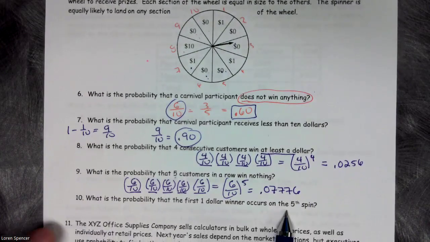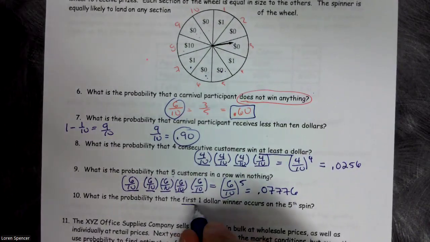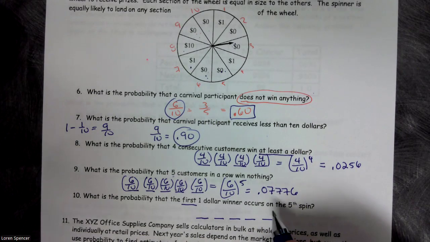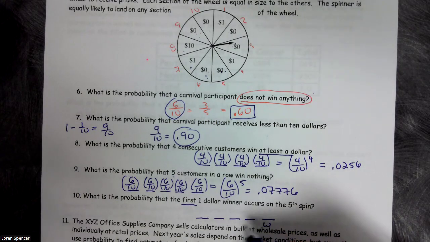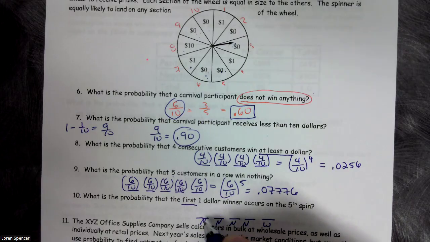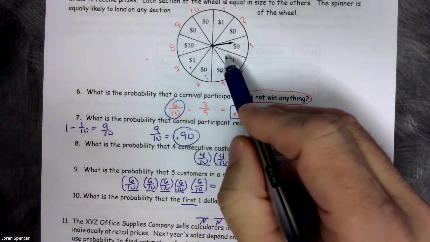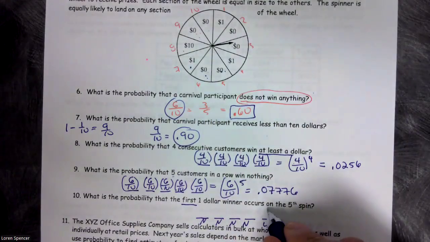Well, what's the probability of winning $1? 1, 2, 3. 3 out of 10. That means these are 1 minus 3 out of 10. And if I did that, that would give me 7/10. Not winning $1. Because look, 1, 2, 3, 4, 5, 6, 7 is not winning $1.